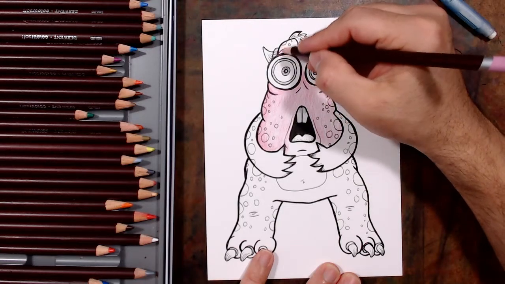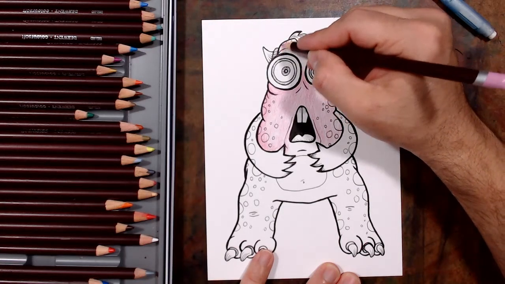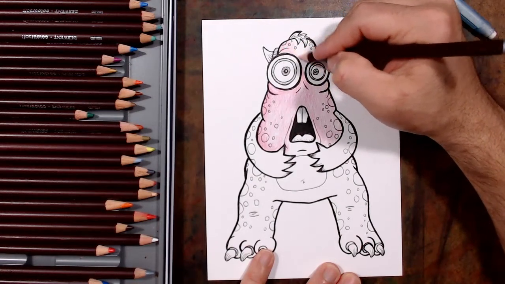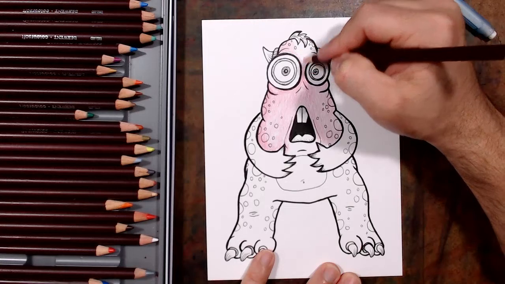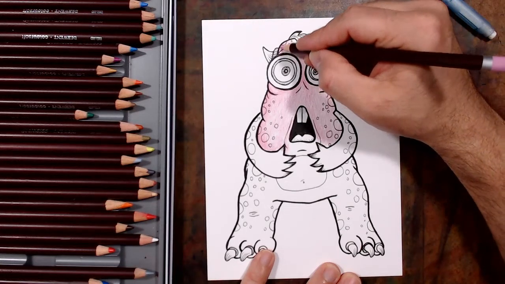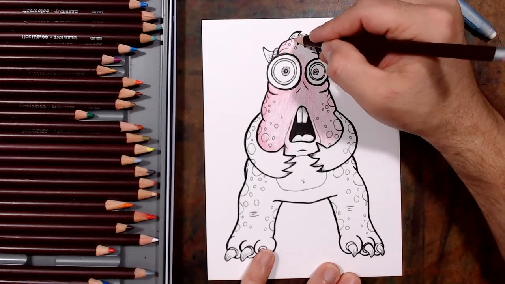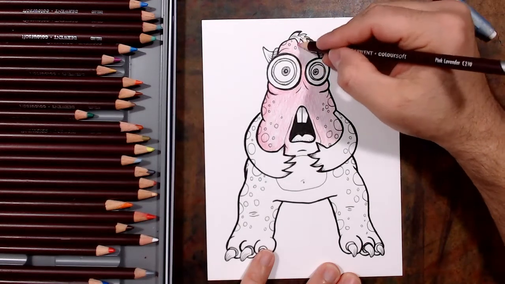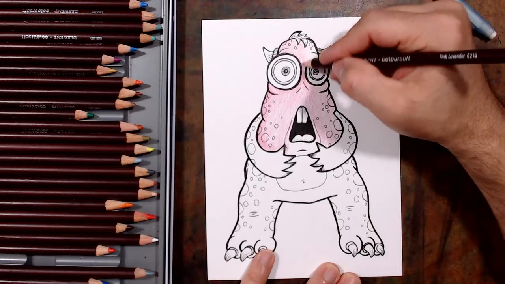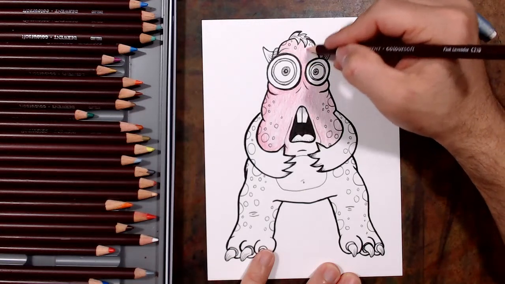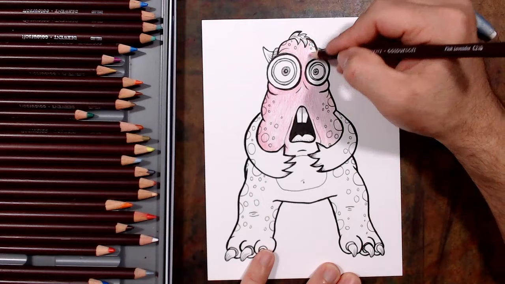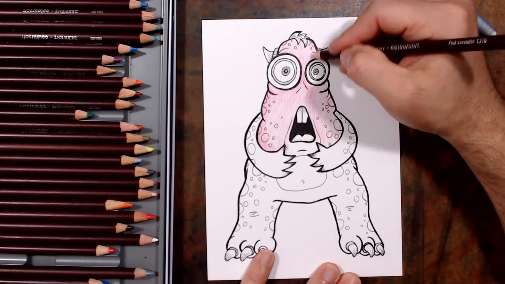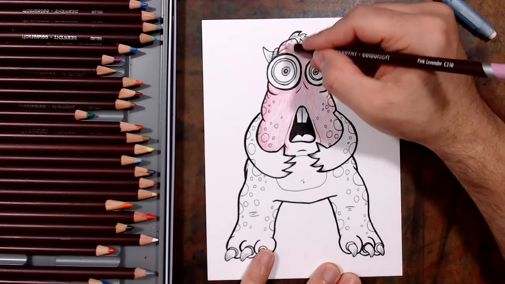But this paper has a texture. It's a texture that they call a vellum texture. And vellum just comes from the idea of vellum, which is a type of paper. Actually, vellum, I believe, if I'm correct, was animal skin. And they used to basically prepare it, tan it, or whatever they would do, and use that instead of paper. I think that's vellum.